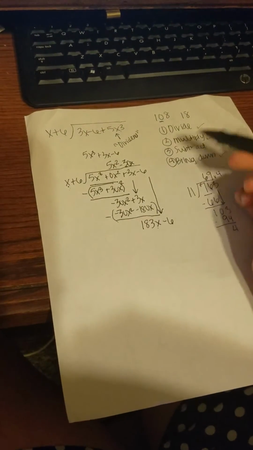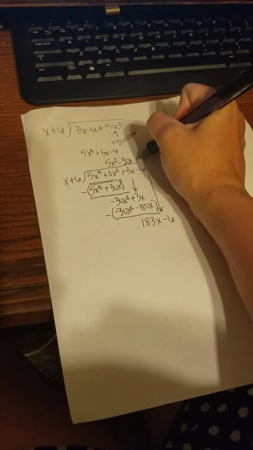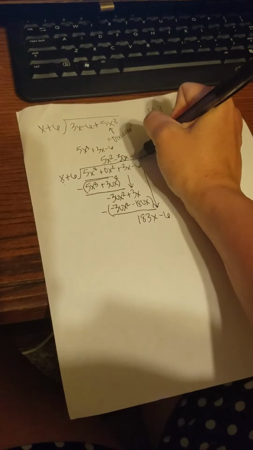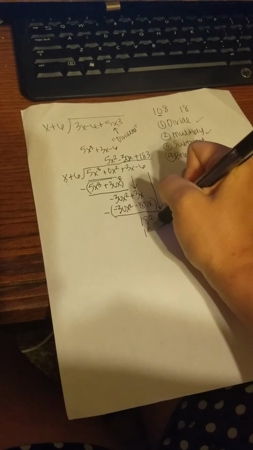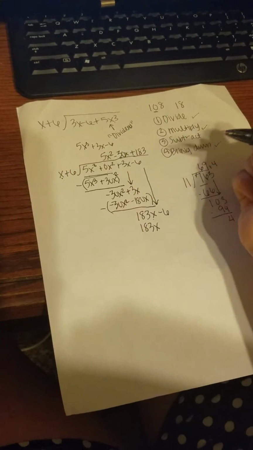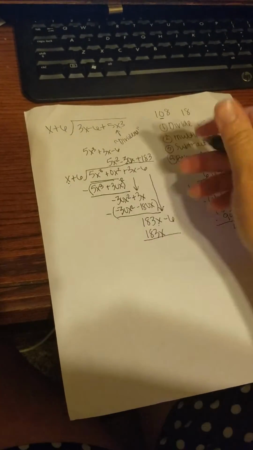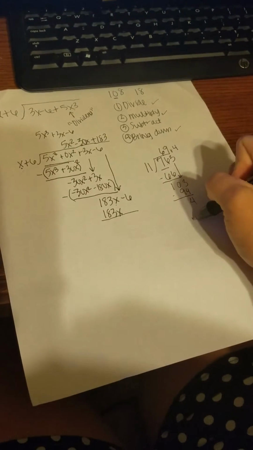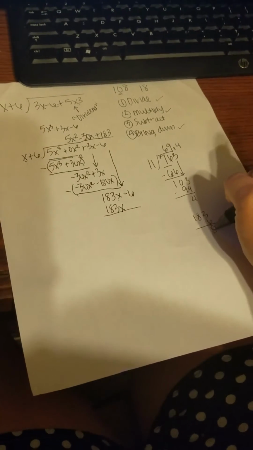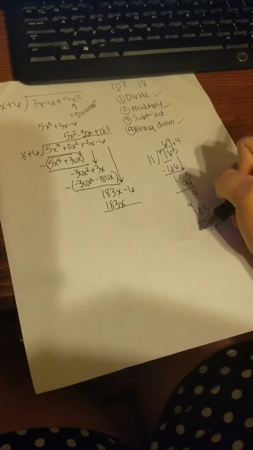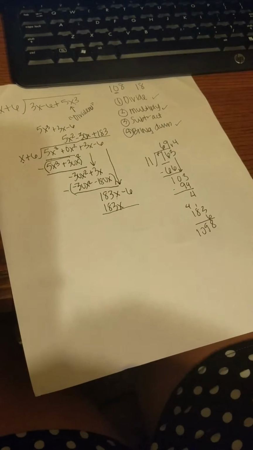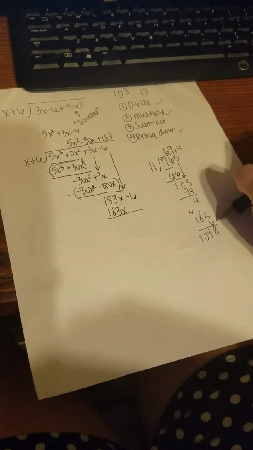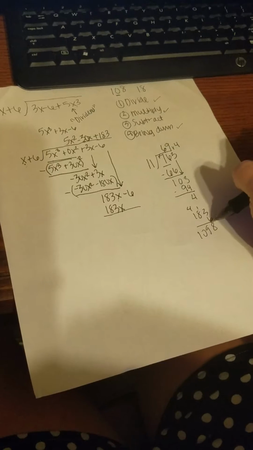x, trying to become a 183x, would have to get multiplied by 183. So 183 times x is 183x. And then 183 times 6. I don't have my calculator back here, so I'm going to be doing this by hand. Giant number there. So yeah, that's about right, because that's about 200 times 6.